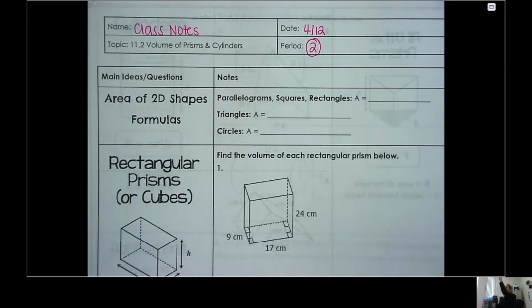If you cut a prism vertically, what shape will you always get? So here's all my prisms. If I cut these vertically, what shape am I always getting? What shape is vertical? Up and down. A rectangle. Good. So in a prism, if I go up and down, I'm always going to get a rectangle.